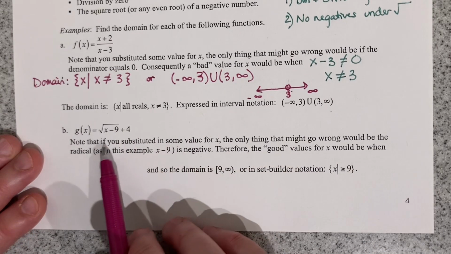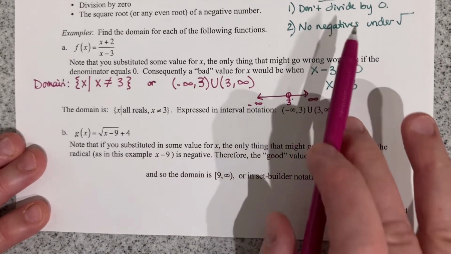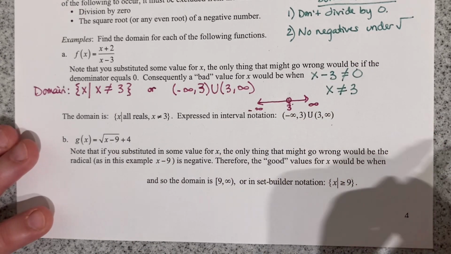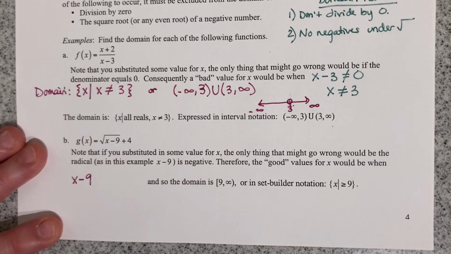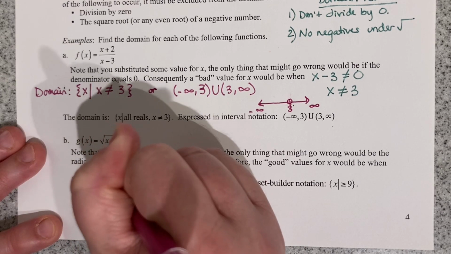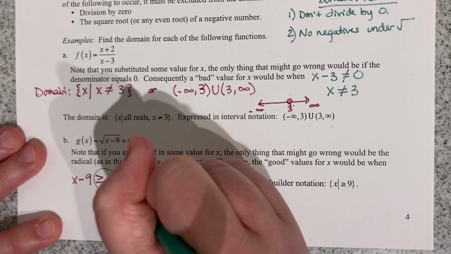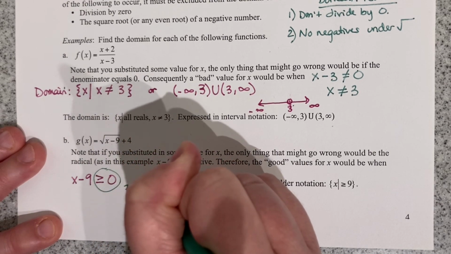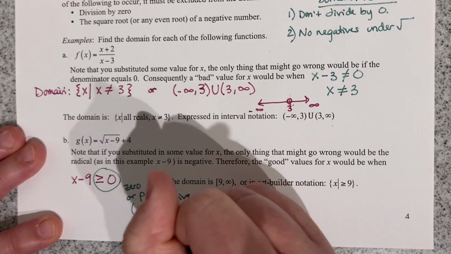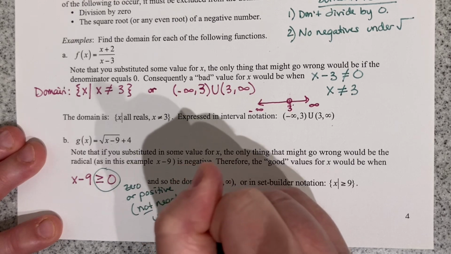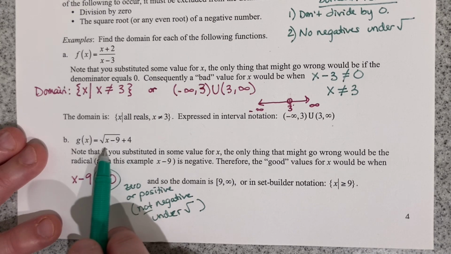Let's do another one. So this one has a square root. So the rule that we're using is no negatives under the square root. So what we're going to do is look for when x minus 9 is greater than or equal to 0. So this would mean 0 or positive, because we cannot be negative under a square root. The piece under the square root is called the radicand. Fancy word. So all I'm doing is focusing on the x minus 9.